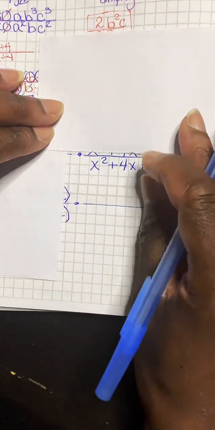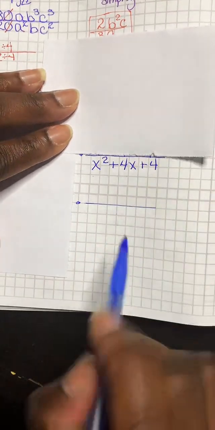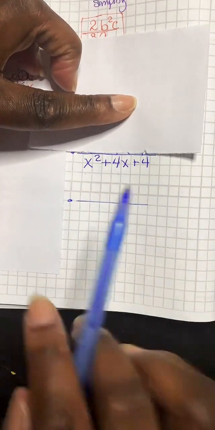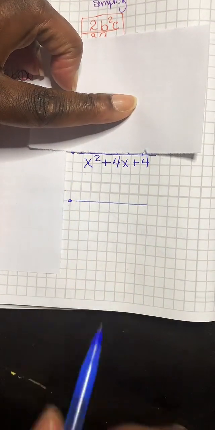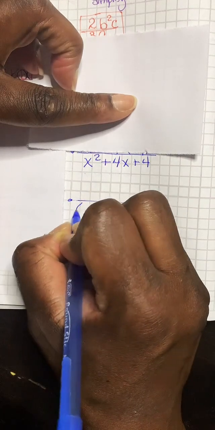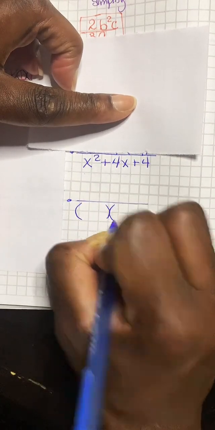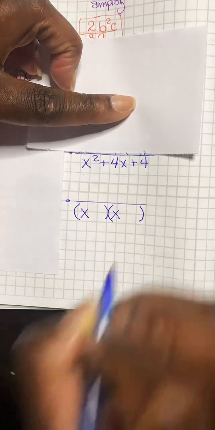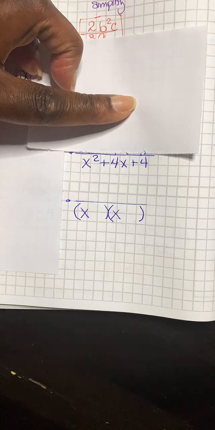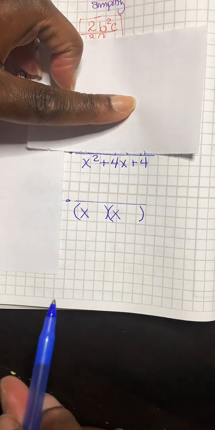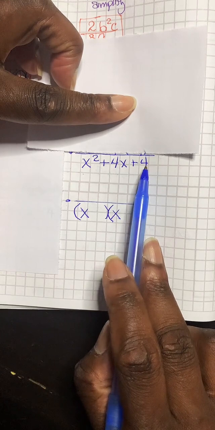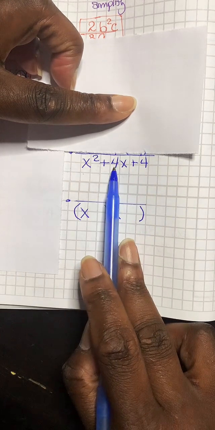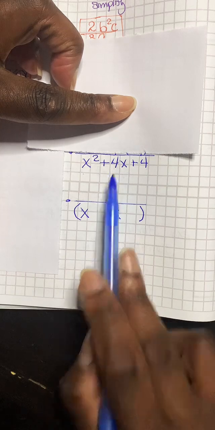All right. So we have x squared plus 4x plus 4. My leading coefficient is 1. So right away, I'm going to split my x's. X and x. Now, hardest part. What two numbers multiply together will give you 4 and add together to give you 4?